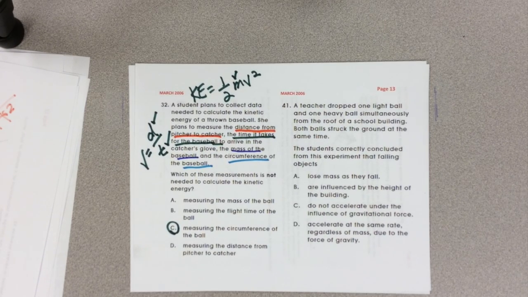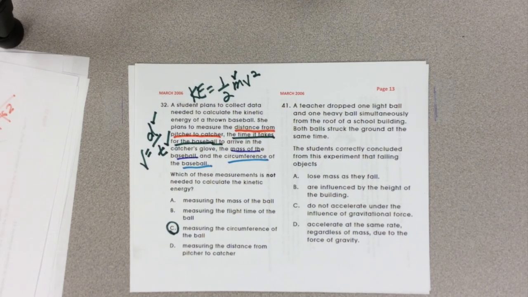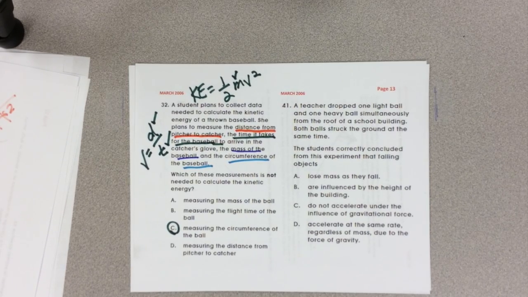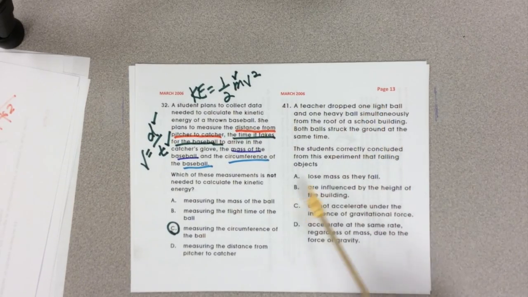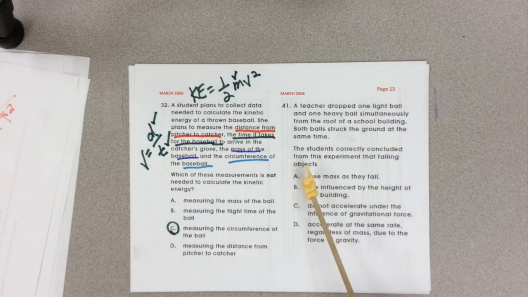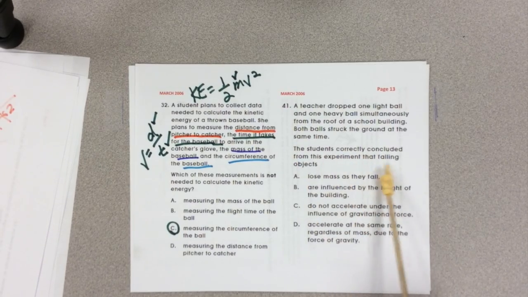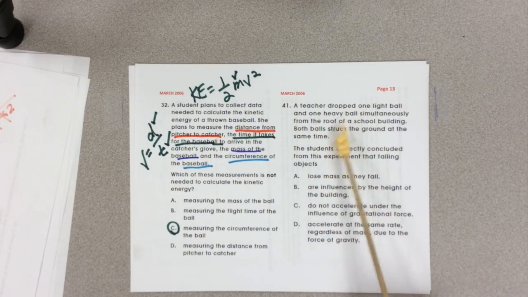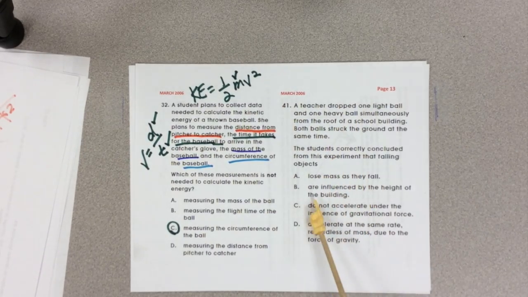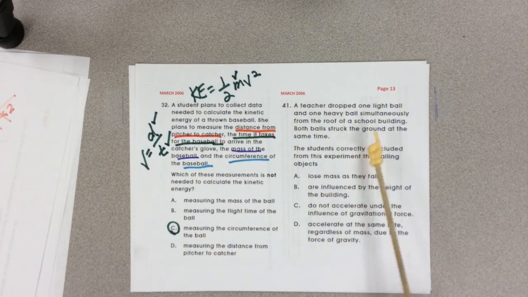A teacher dropped one light ball and one heavy ball simultaneously from the roof of a school building. Both balls struck the ground at the same time. So maybe one might be made of like cork or something, and one could have been made of maybe a metal, a copper or something. It says the students correctly concluded from this experiment that falling objects lose mass. Okay, they never said anything about measuring the mass before and after, so I don't think we can conclude that from here. Are influenced by the height. It didn't mention dropping it from different heights. They dropped it from one height, the top of the school building, so we don't know that for sure.